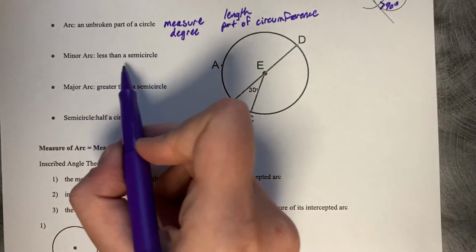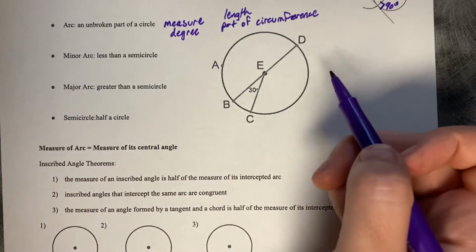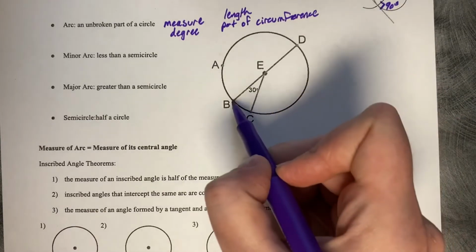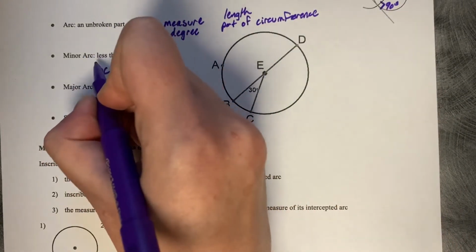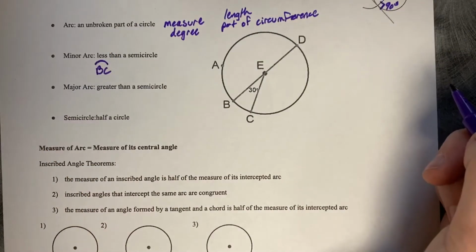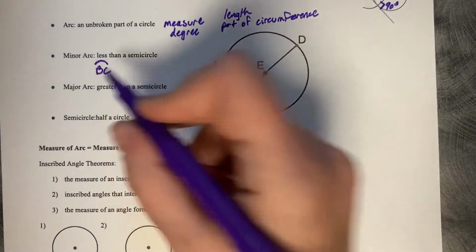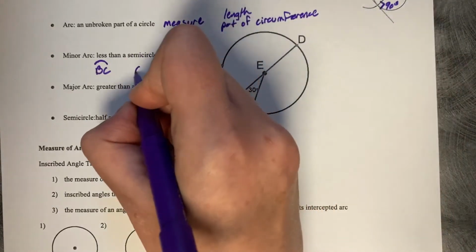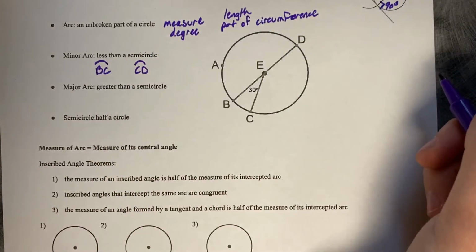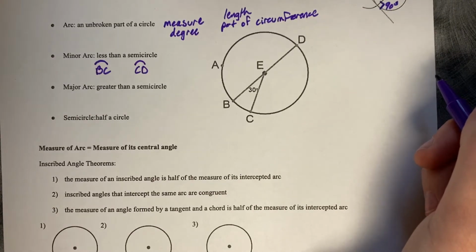So let's talk about a minor arc. Minor arcs are less than a semicircle, so less than a half circle. A really good example of that would be BC, and what you do is you put an arc symbol above it. So B to C is a minor arc. C to D would be another example of a minor arc. It's just got to be less than a semicircle.